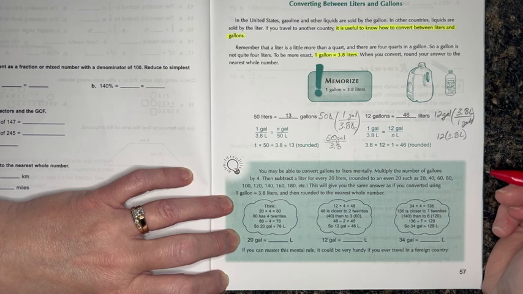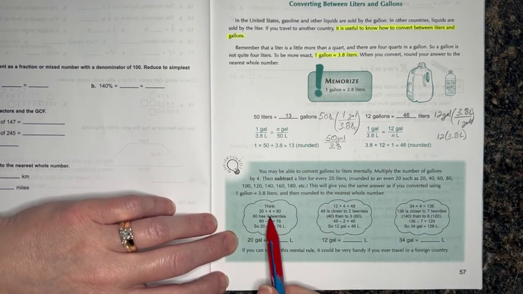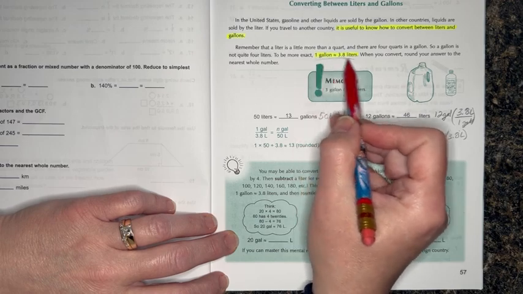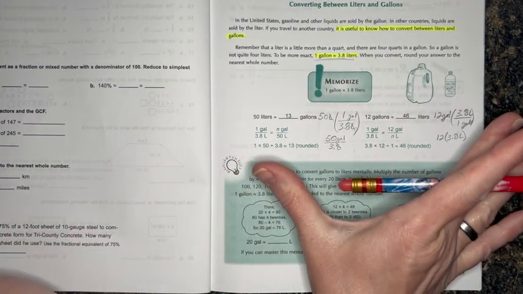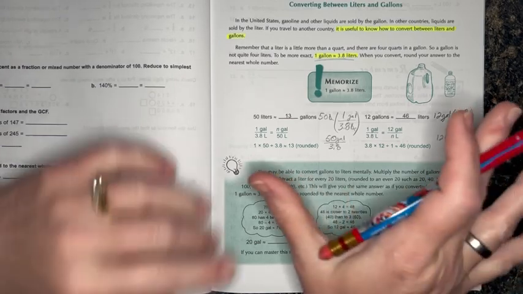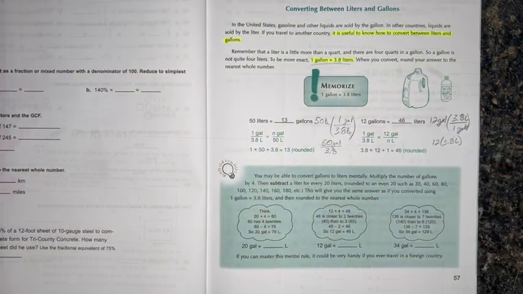Now, down here in this little box, remember how I said it's almost 4? That's the number that they use. But when we're doing these problems in the book, this is the conversion that you want. 1 gallon is approximately 3.8 liters. Let's turn the page and do some of these together.